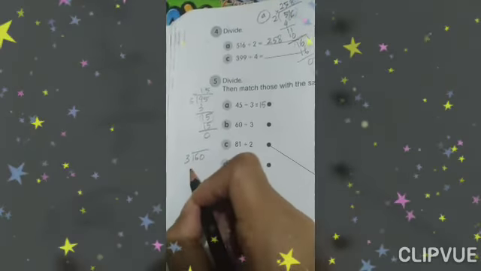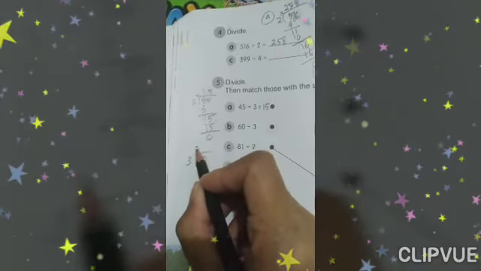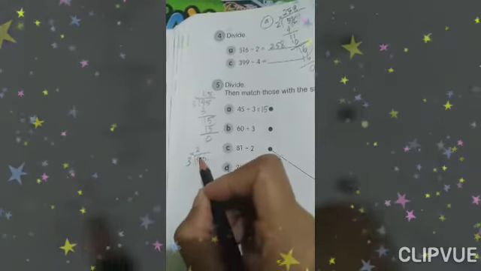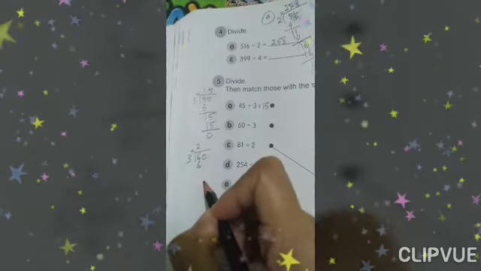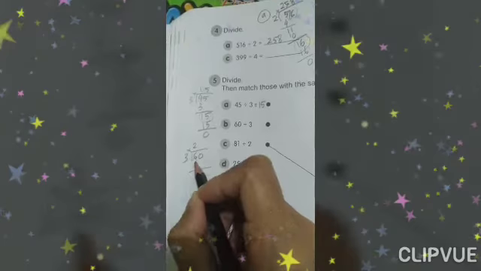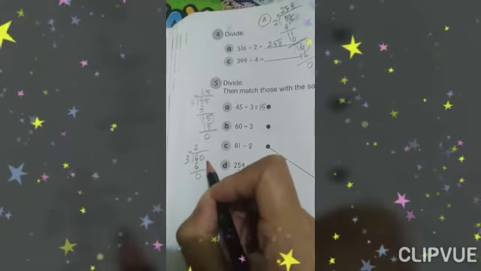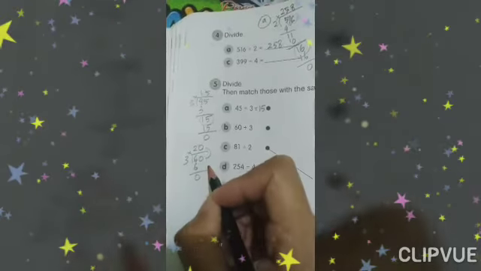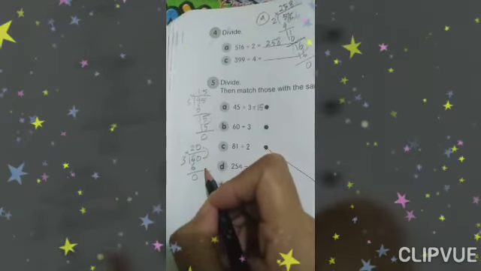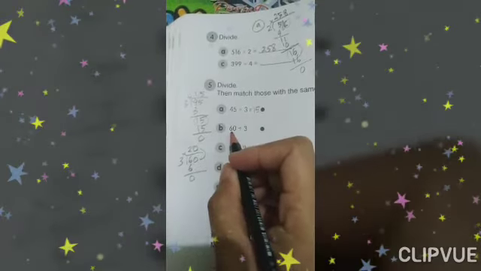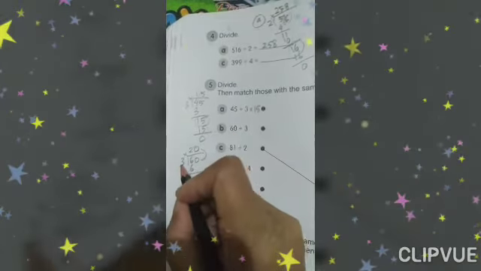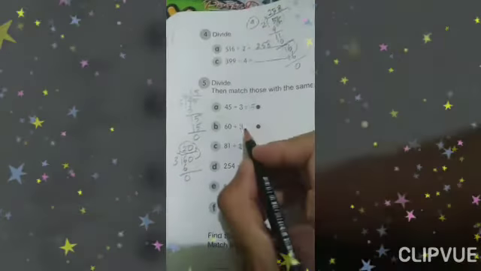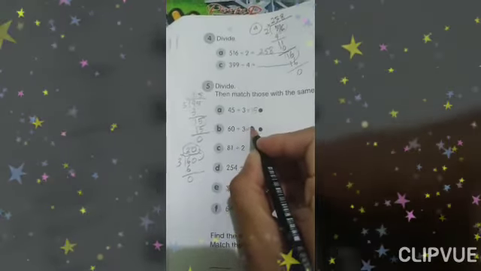Okay, 6 divided by 3 equals 2. Okay, we check. 3 times 2 equals 6. Okay, 6 minus 6, 0. So we can put 0 here. So the quotient of 60 divided by 3 equals 20. You can write 20 here.